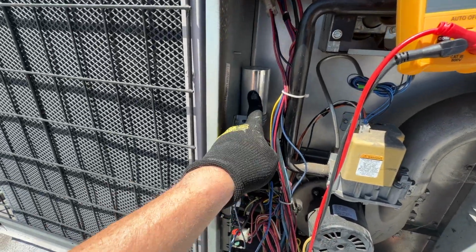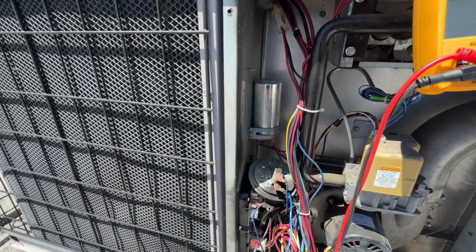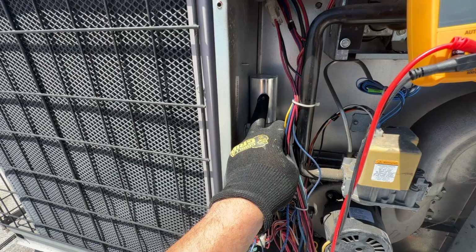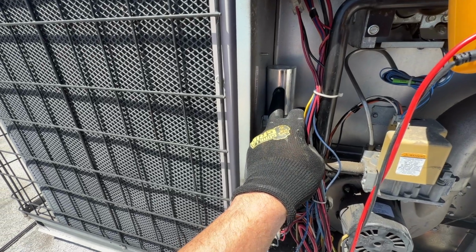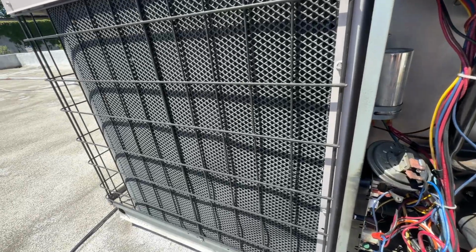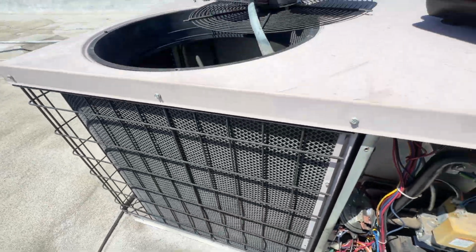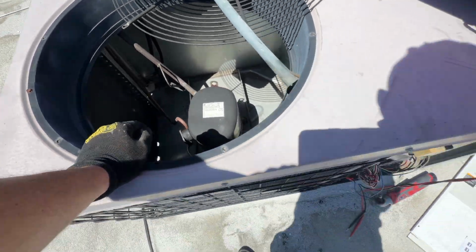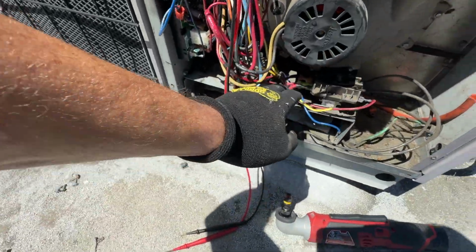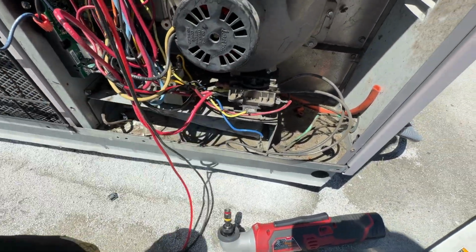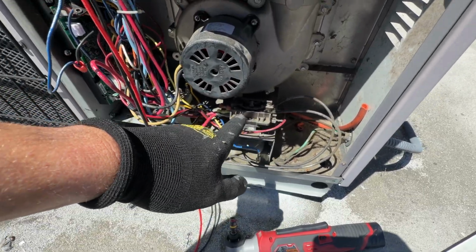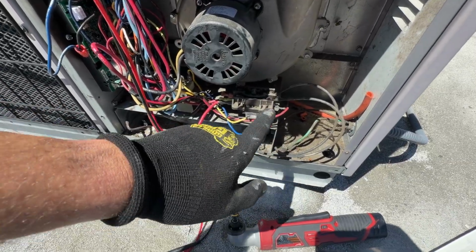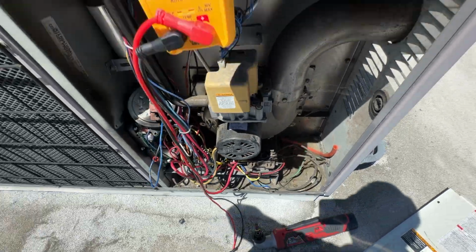Alright, so I checked the capacitor and it's good. Right now it has like 30 and 5. It's a double capacitor, dual side capacitor, and it's good. I mean, it's doing the job. But neither the motor nor the compressor is spinning. So checking the contactor here, I want to also check if the power goes from this pole to this, I mean, through the contactor, because sometimes the contactor gets fried.